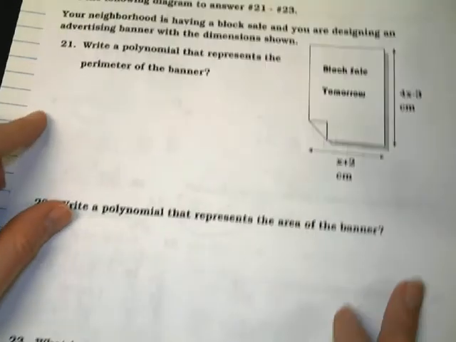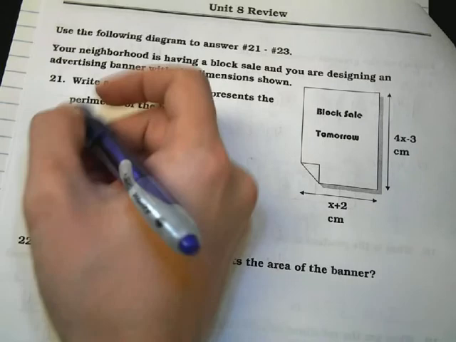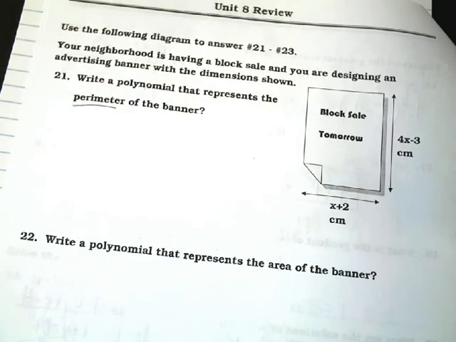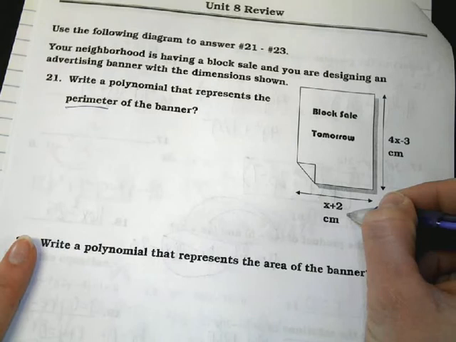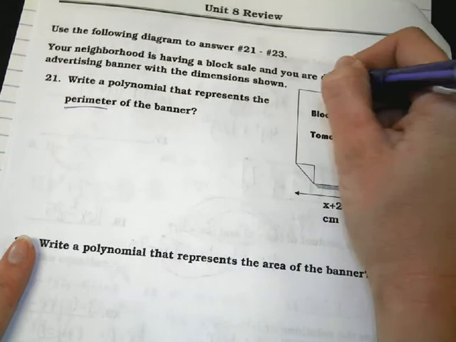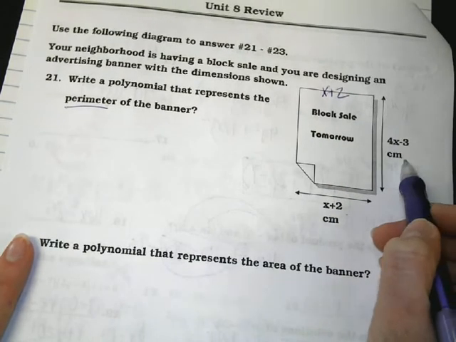Number 21 is a little bit of a word problem. It says, your neighborhood is having a block sale, and you are designing an advertising banner with the dimensions shown. Write the polynomial that represents the perimeter of the banner. Perimeter means I'm adding all the sides. So if this side is x plus 2, then I know this one would be 2. If this one is 4x minus 3, then so is this one.